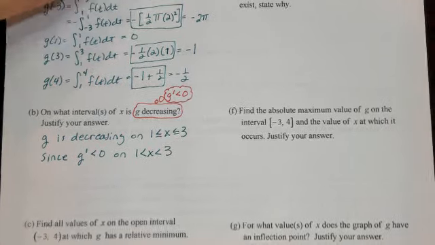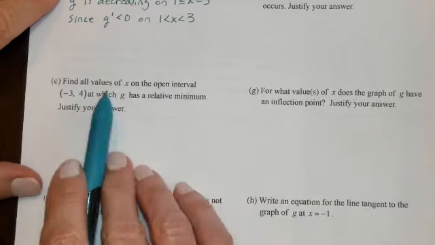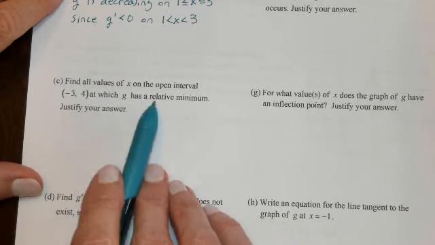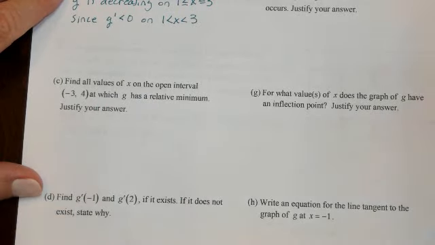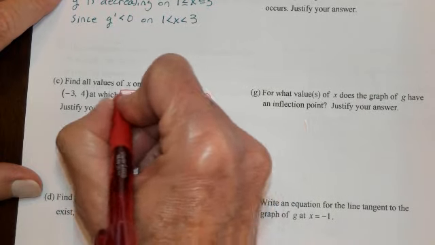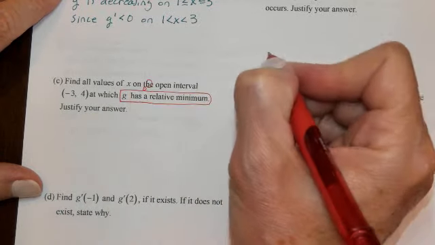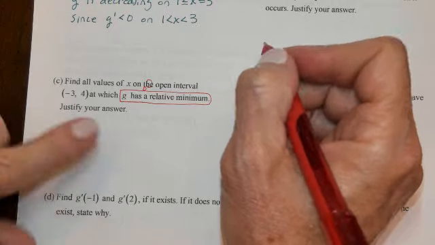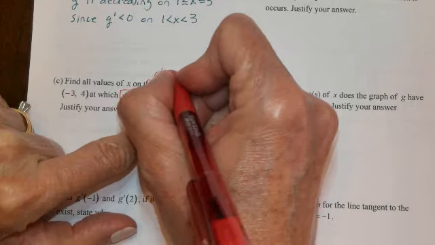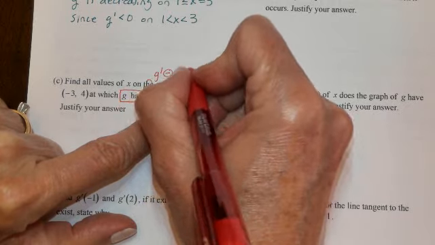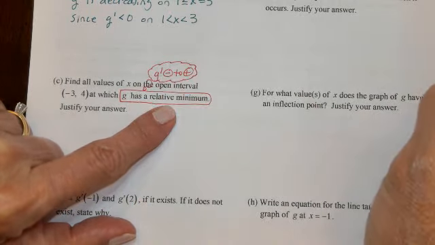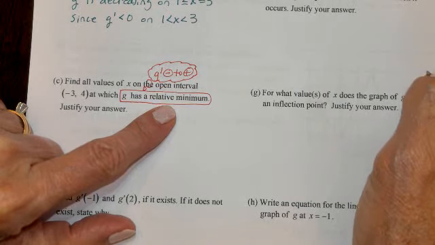Okay. Part 2. Find all values of x in the open interval at which G has a relative minimum. Okay, thought bubble time. G has a relative minimum. Thought bubble. Okay. When G prime goes from negative to positive, right? That's when G has a relative minimum.